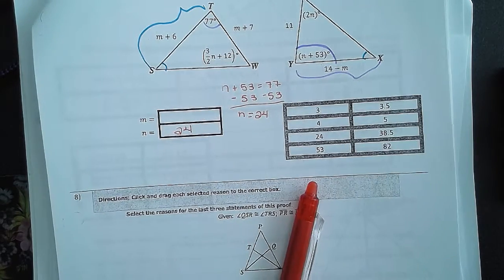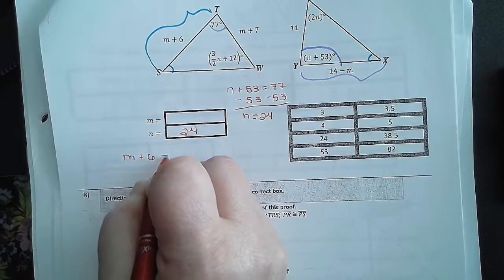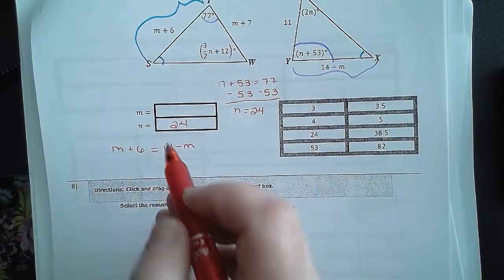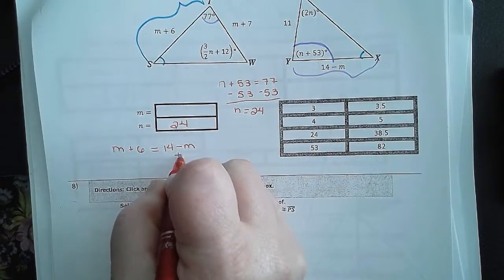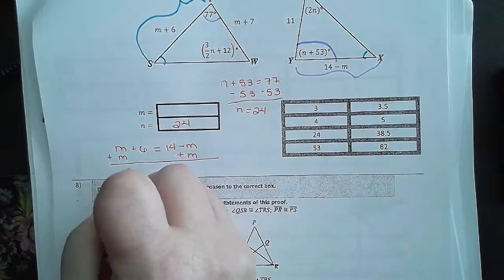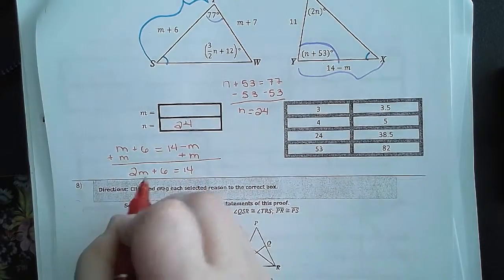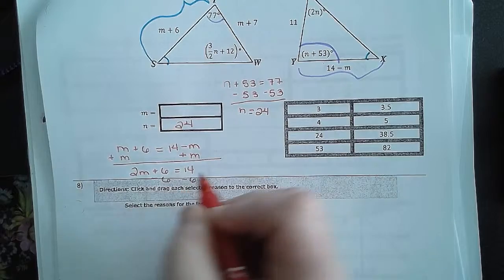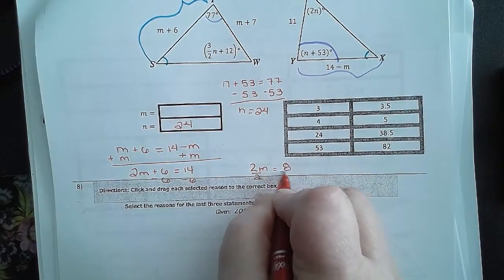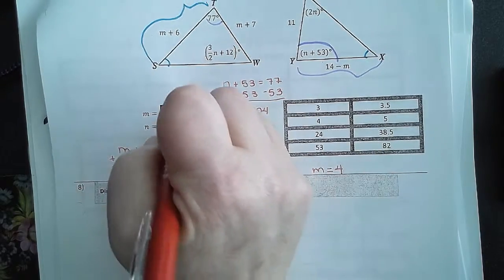So I would set up an equation, M plus 6 is equal to 14 minus M. And then I just do the algebra where I add M to both sides, and I get 2M plus 6 is equal to 14. Then I subtract 6 from each side, so I have 2M is equal to 8, and I divide by 2, M is equal to 4. So there's our M. Okay?